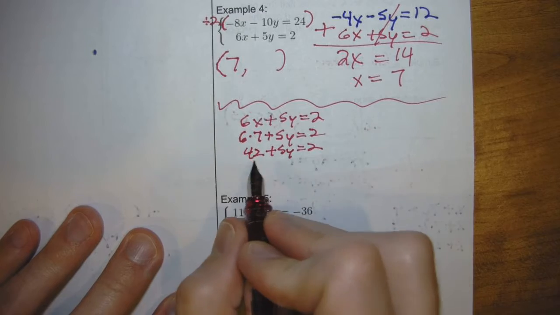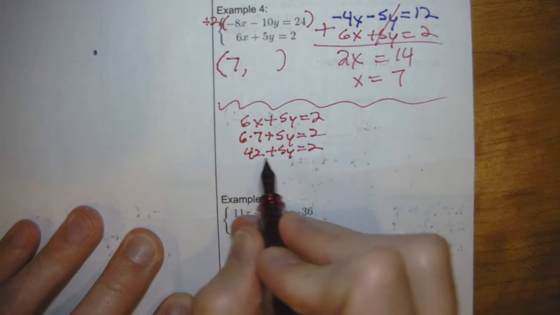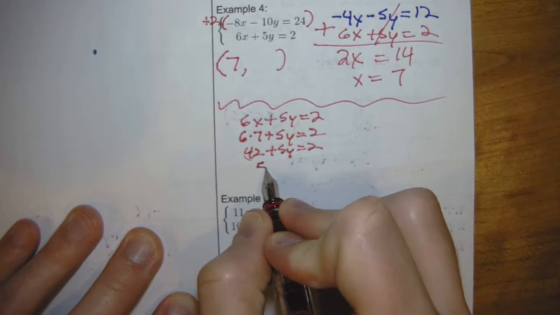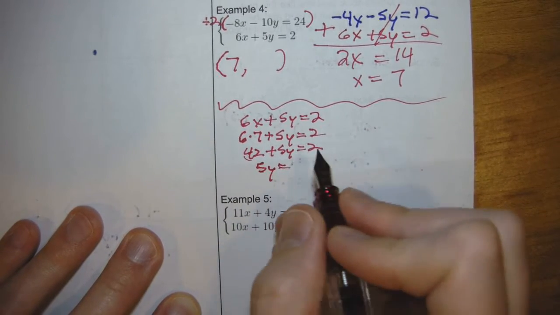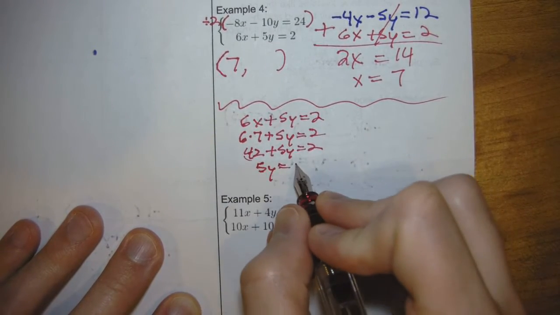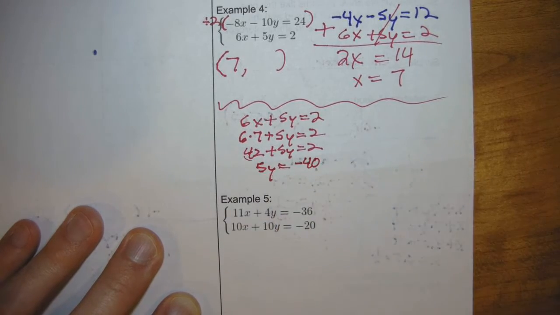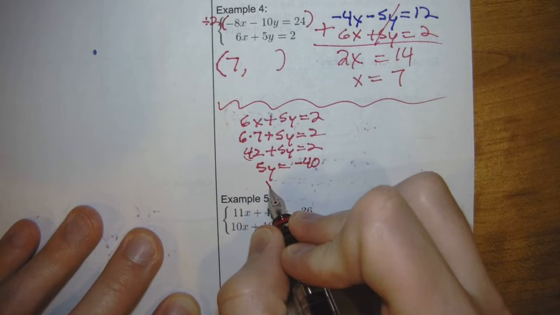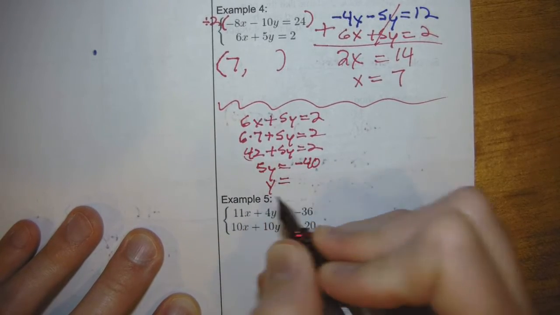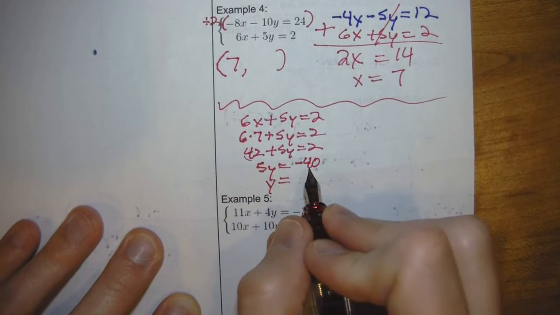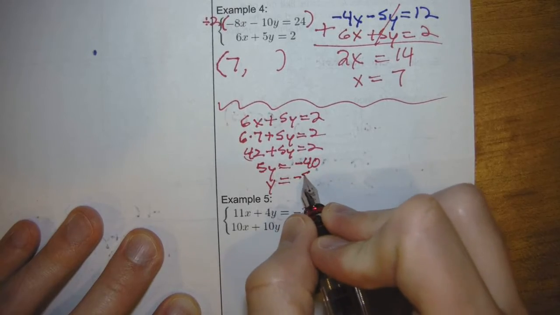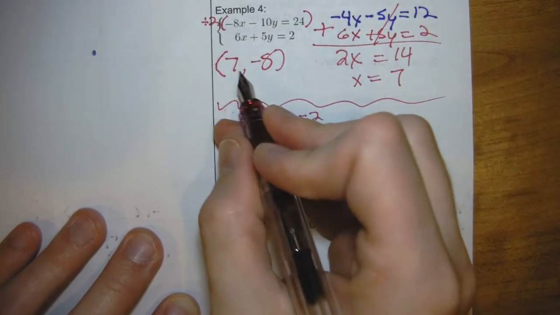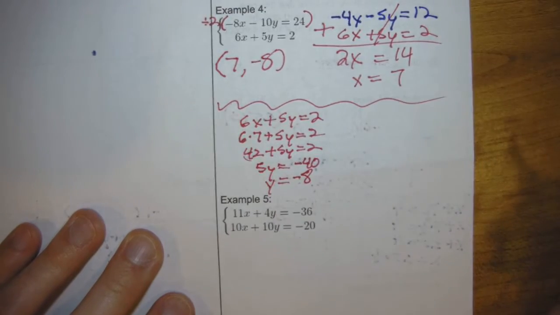All right, we got to get y by itself, so 42's got to go. So let's subtract 42 on each side. So 42 subtract 42 is 0. That leaves just 5y. Let's see here. 2 subtract 42 is a negative 40. Okay. We got to get y by itself. That means dividing by 5. So 5 divided by 5 is 1. So we got that y by itself. Negative 40 divided by 5 is a negative 8, and there's our solution. Negative 8. So 7 comma negative 8, there's our solution for the system.